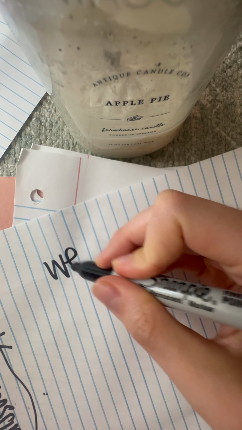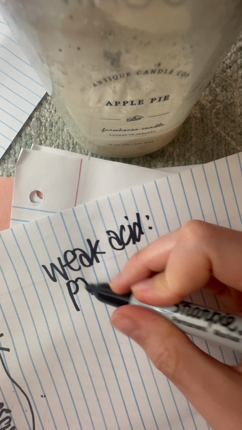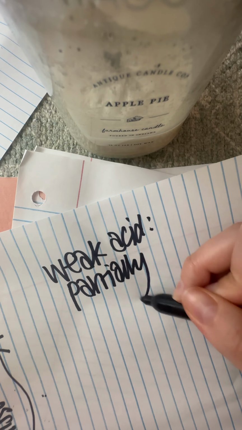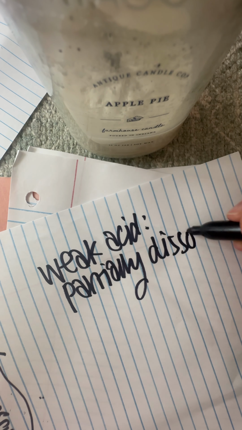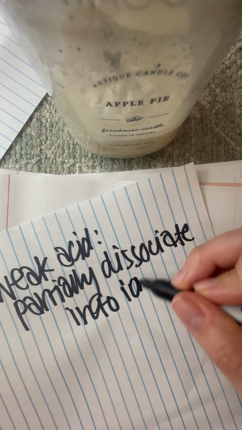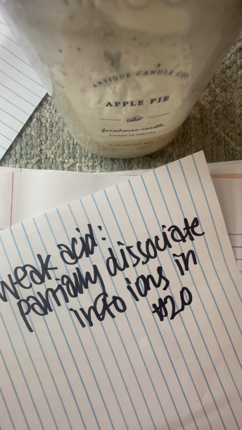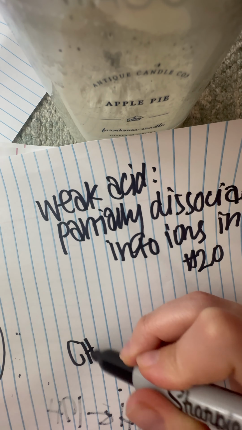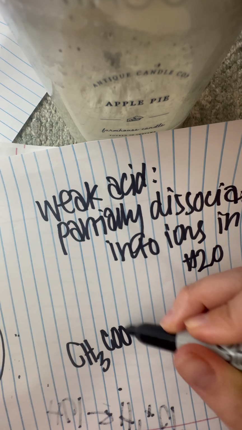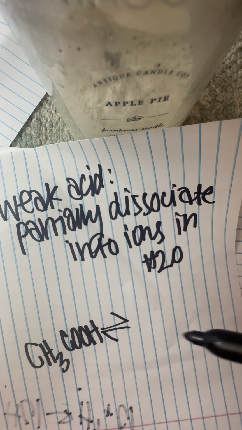Now we're going to talk about weak acids. So as you can imagine, they only partially dissociate into ions in water. An example of this would be acetic acid. So I'll write that here. Here's our acetic acid. Look at this arrow.